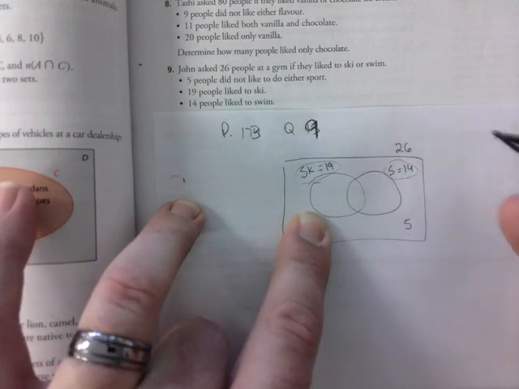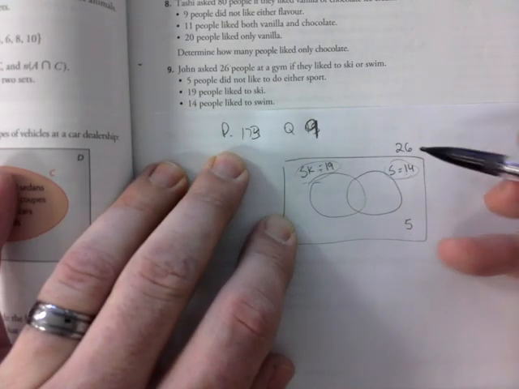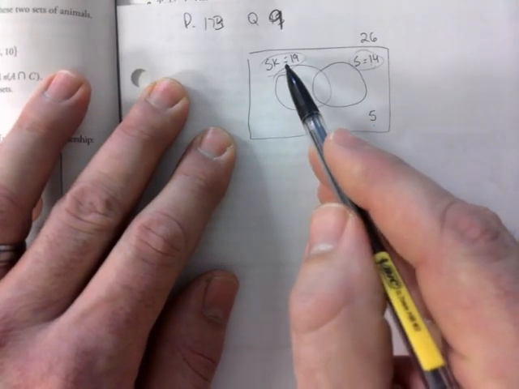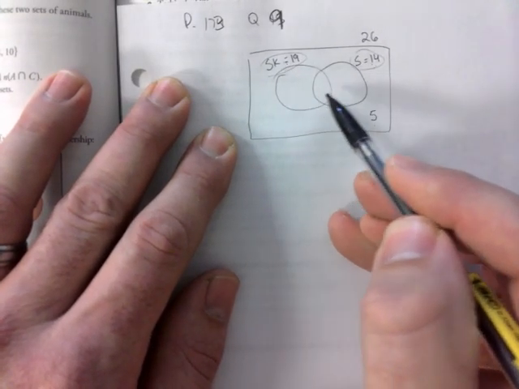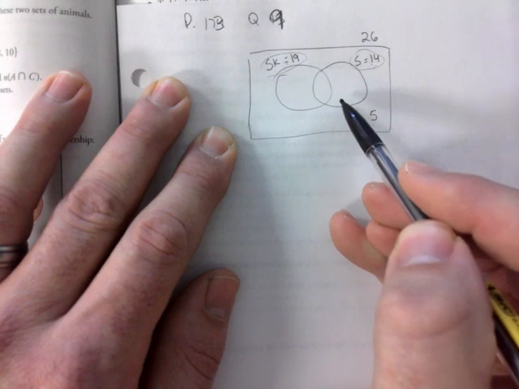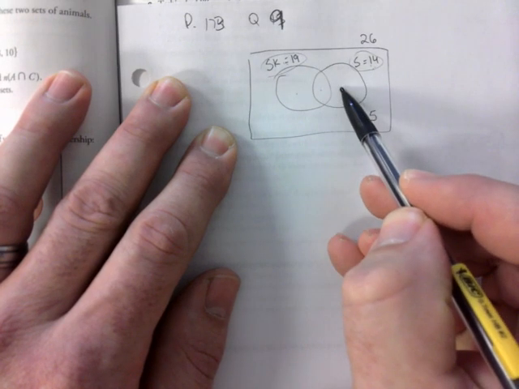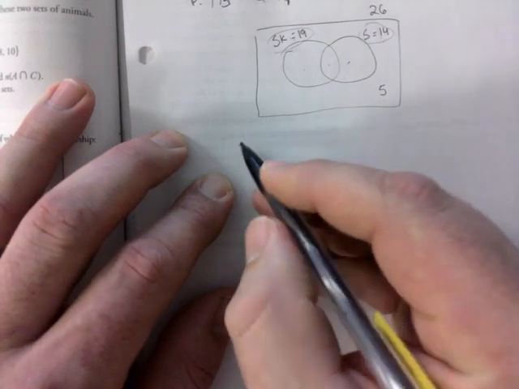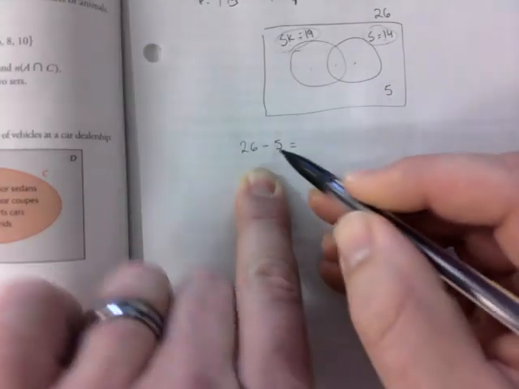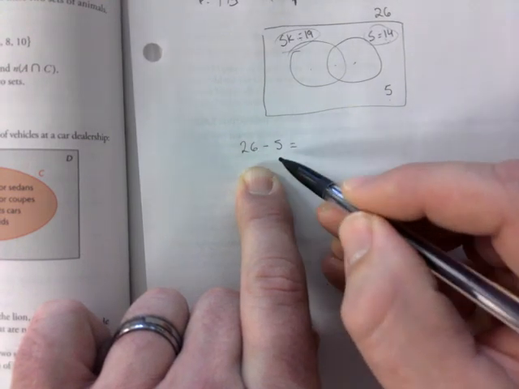Okay. So now when you have something like this, if you don't know any of these sections, use PIE. Okay, that's the best way to do these ones. If you don't know any of these subsections here. So we know basically you got to go 26 minus 5. That's got to be your starting point.